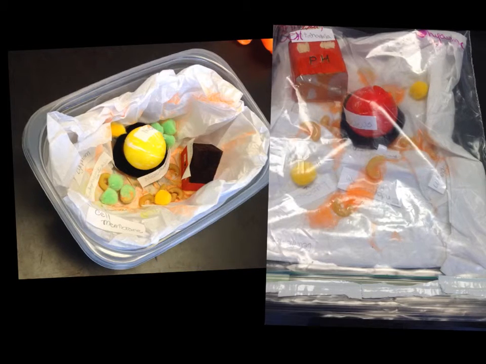And then the chloroplast captures the energy from the sun. And the cytoplasm is like what everything sits in and what holds everything together.